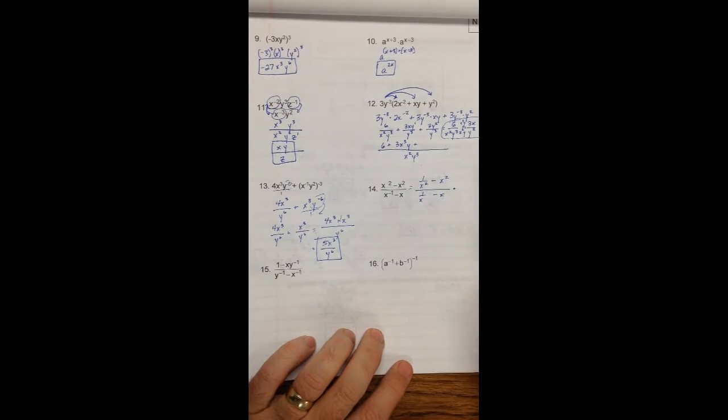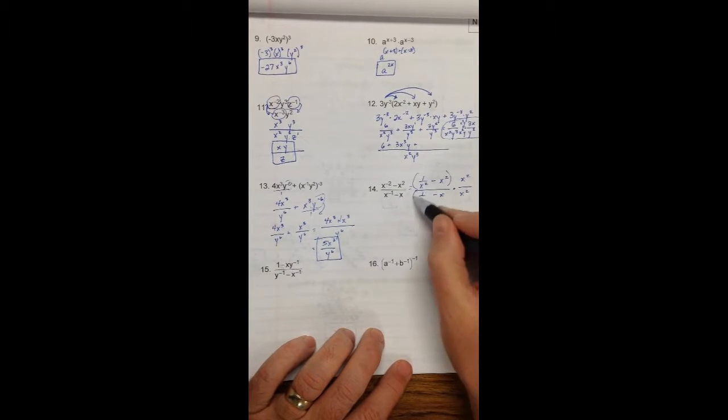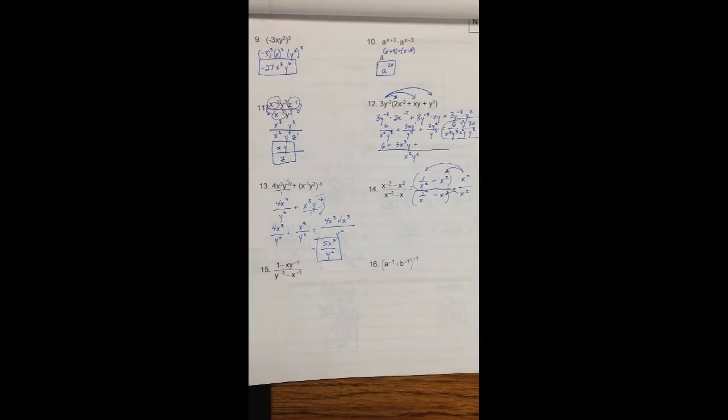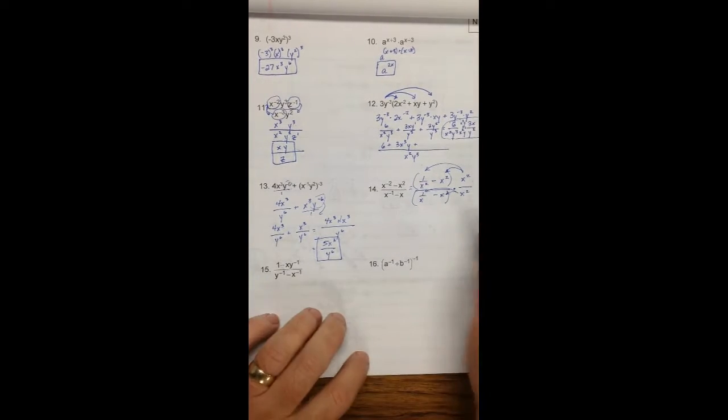My common denominator is x squared. So I'm going to multiply top and bottom by x squared. So two things on top, x squared times this, x squared times this. Two things on bottom, x squared times this, x squared times this. So I'm going to write it all out, show you exactly what's going on here.